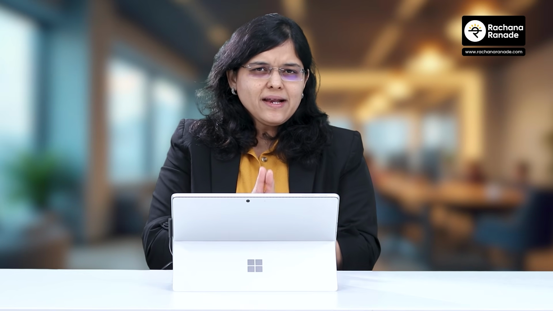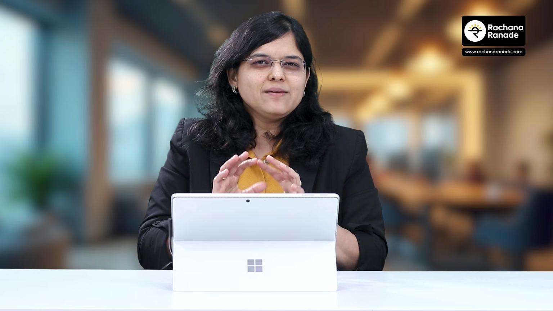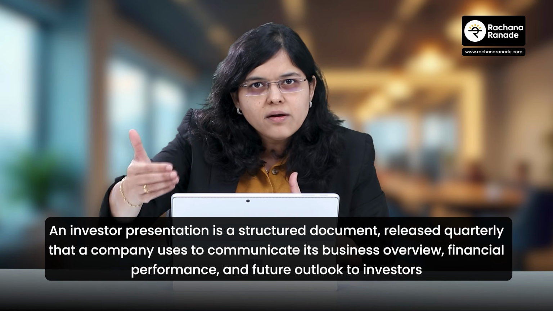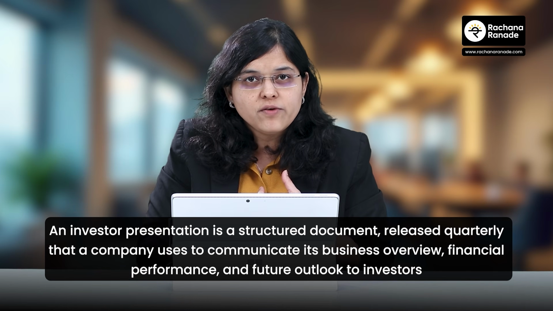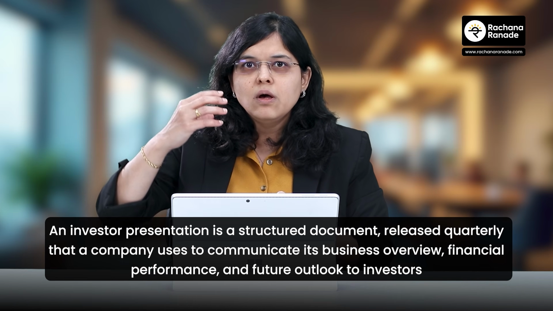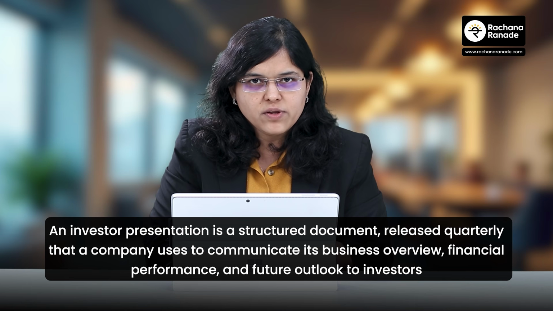So, first, let's quickly understand what an investor presentation is and how AI can help you analyze such presentations. First things first, an investor presentation is nothing but a structured document presented quarterly by listed companies, and it helps you understand the overall business overview. It helps you understand the financial performance, and many a times the company also talks about the future outlook that can be helpful for investors.